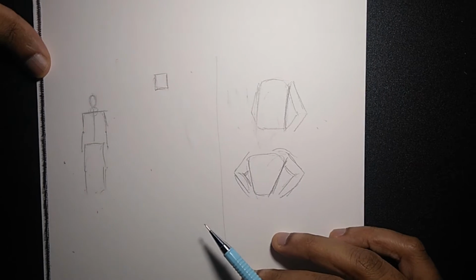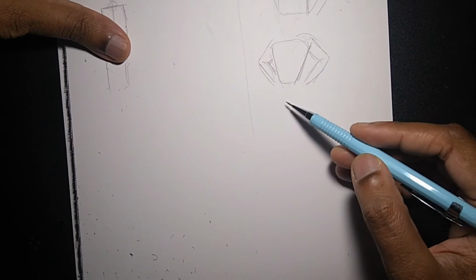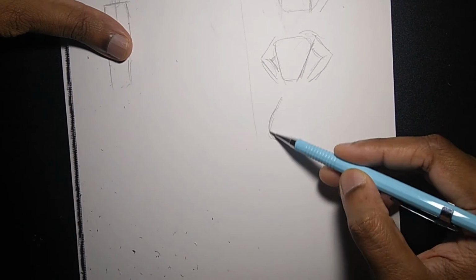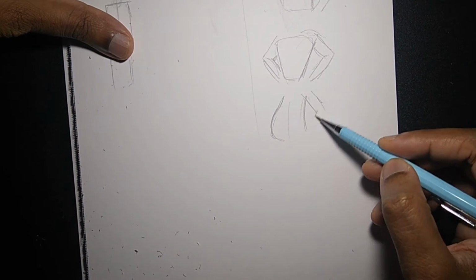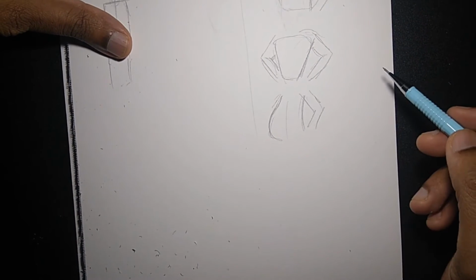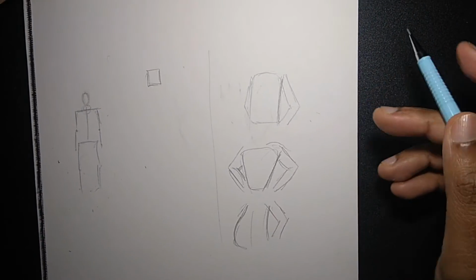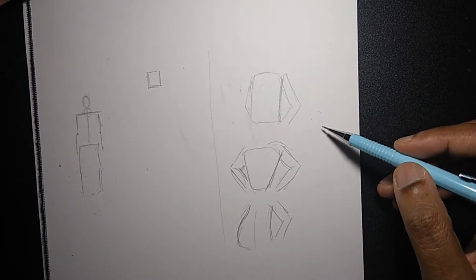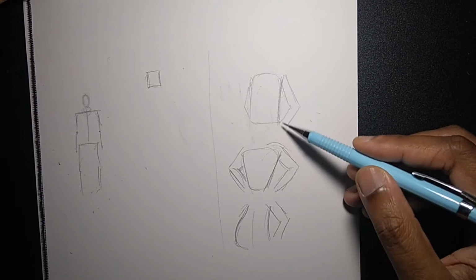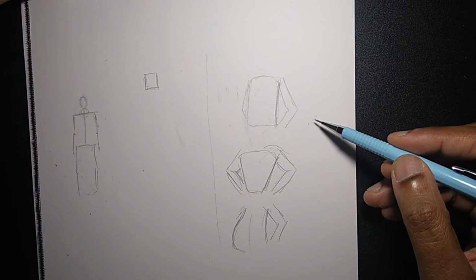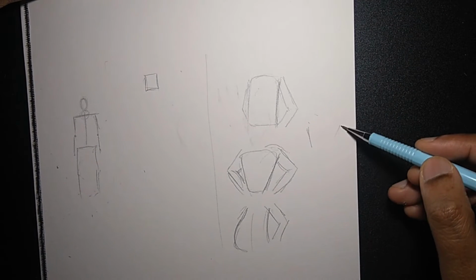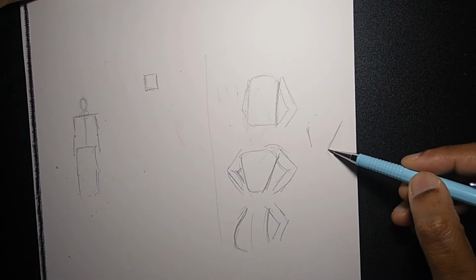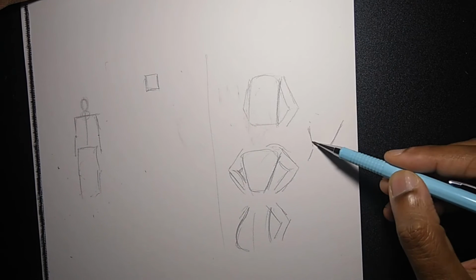If he's a little bit overweight, you just give him the belly, and then there you have it. And for women, you have the same variations, but the basic shape is the hourglass, like this.